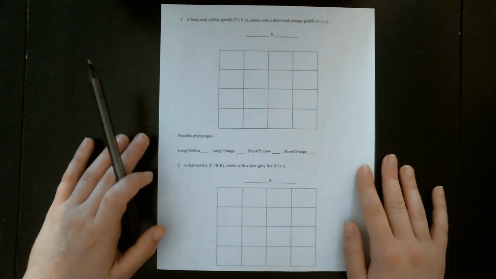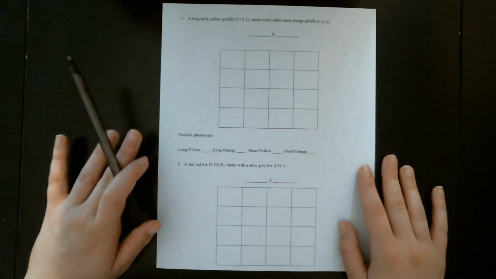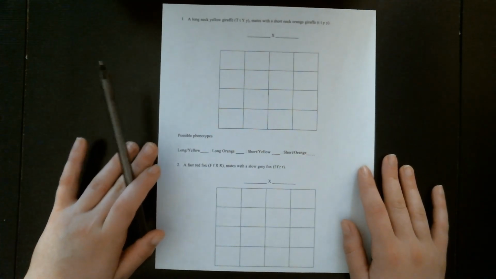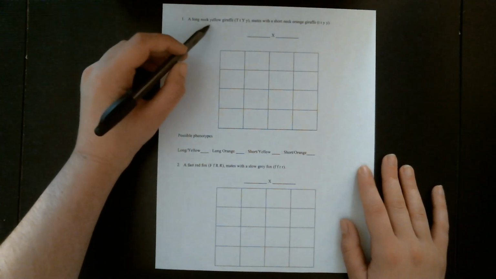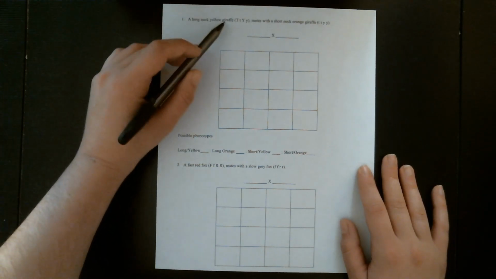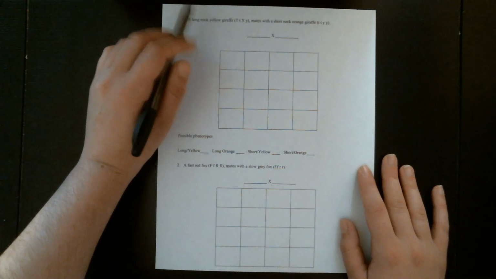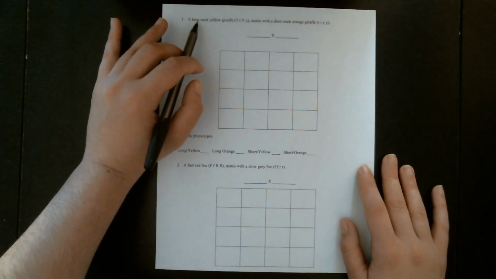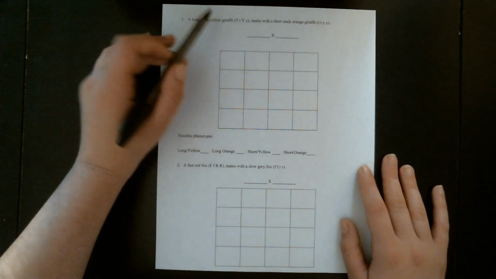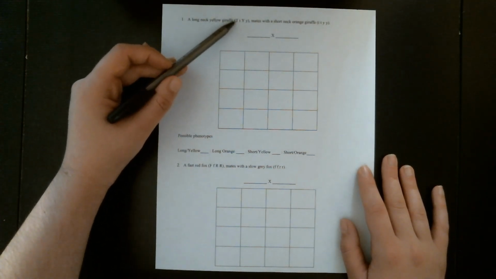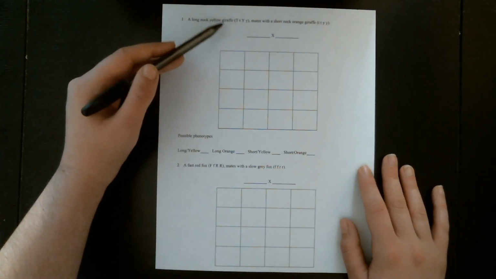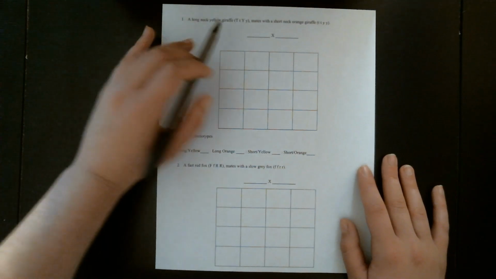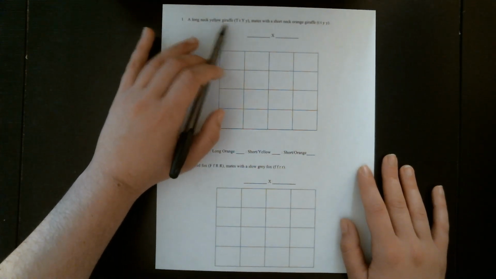pairs now instead of 4 because there are a lot more possibilities that we're going to get when we use 2 different traits. So, in this example, it looks like we are talking about the length of a giraffe's neck and its color. So 2 totally different traits, neck and color. So I don't really know why we're using T for the neck. I guess it's just like tall. I don't know. It's kind of what it stands for. But okay. So long neck, yellow giraffe.